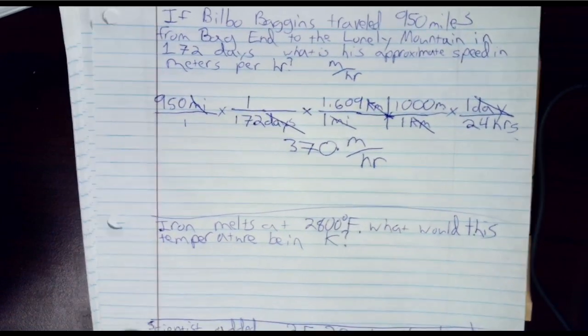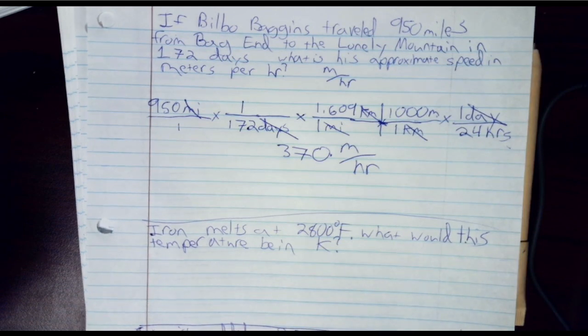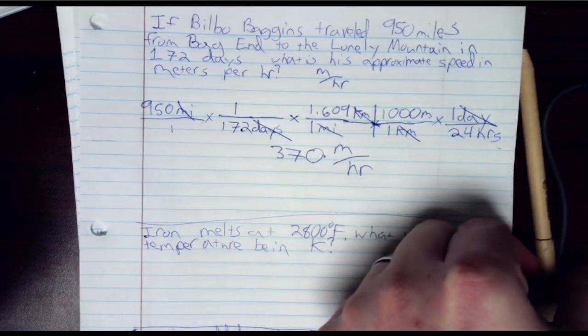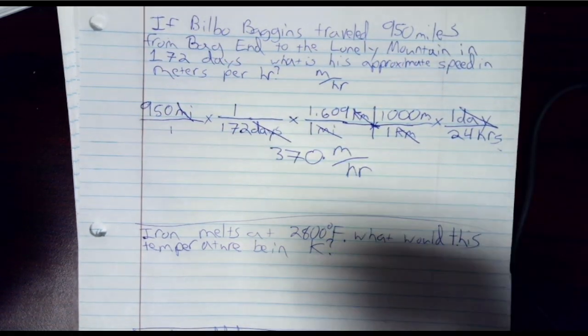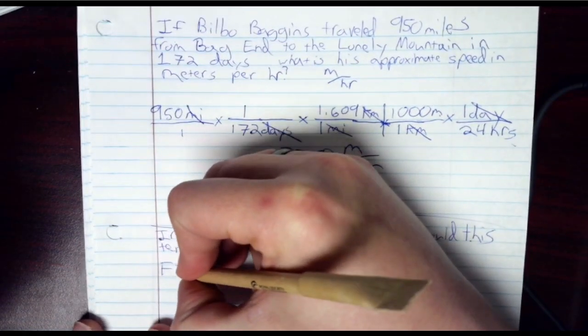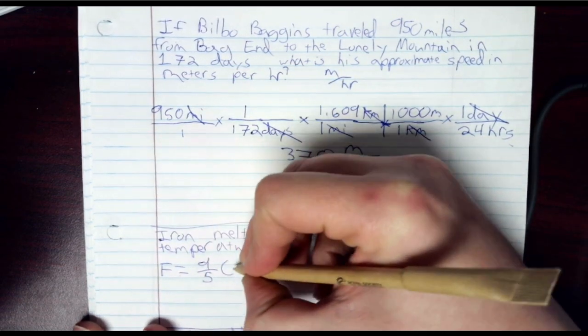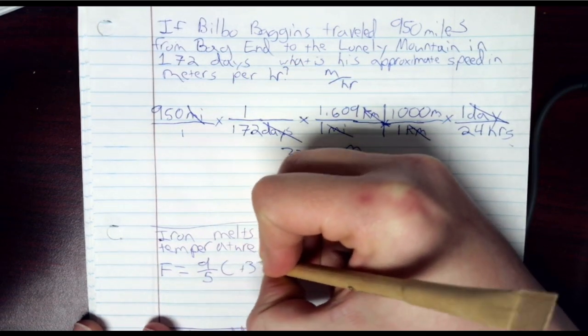Now the next problem. Iron melts at 2800 degrees Fahrenheit. What is the temperature in Kelvin? Well, I gave them two equations. Fahrenheit equals 9/5 C plus 32.